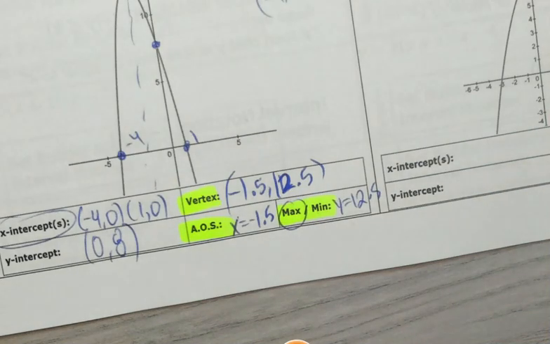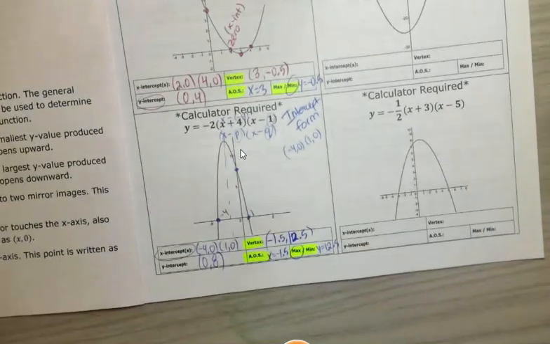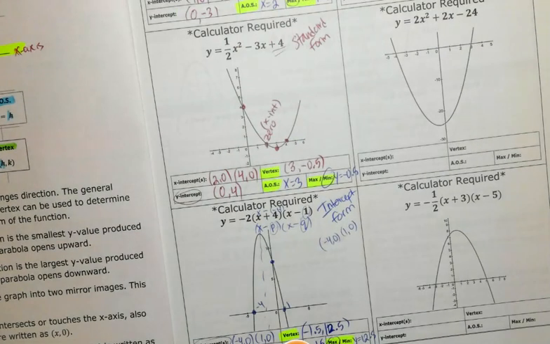Okay, so that concludes our mini review on the attributes for quadratic functions. I hope this video helps you.